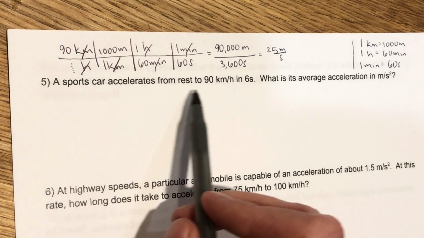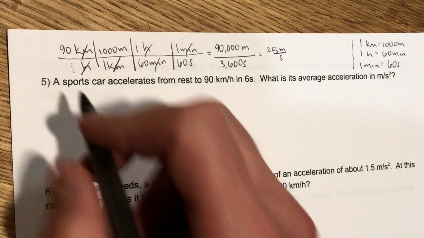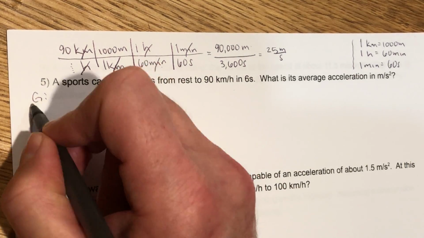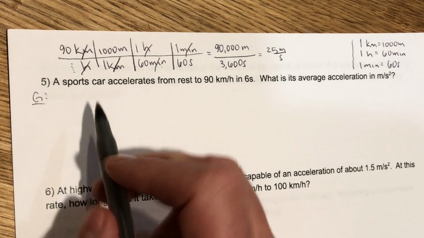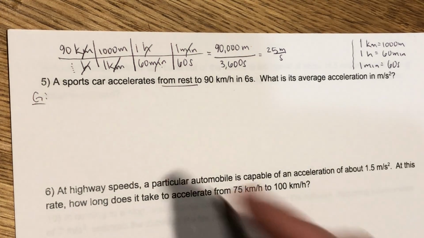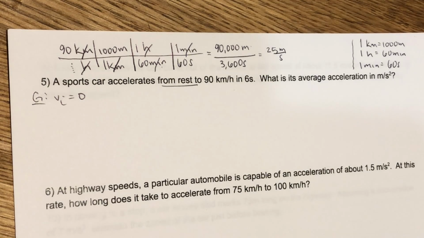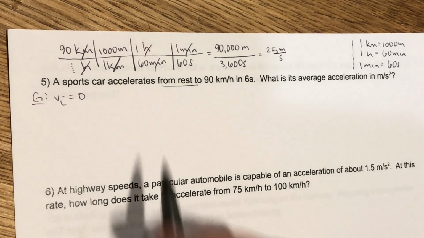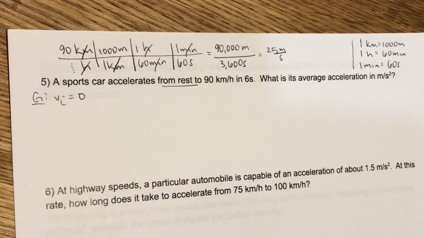A sports car accelerates from rest to 90 kilometers per hour in 6 seconds. What is its average acceleration in meters per second squared? So let's identify what information we're given in terms of our equation variables. A sports car accelerates from rest, so that's its starting situation, so the initial velocity is 0. And notice I didn't call it just plain old v for constant or average velocity, because we're told the car accelerates, so it starts at this velocity but it ends up at something different.